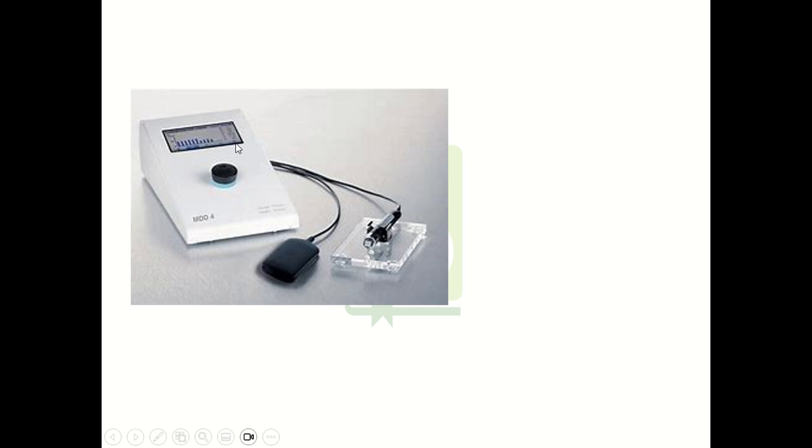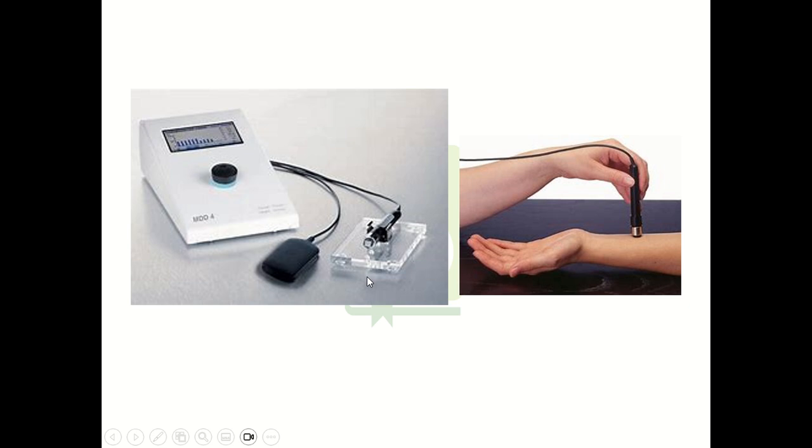On that display unit, the measurement of hydration of your skin will be given in units. These units range from 0 to 120. 0 tells you that your skin is extremely dry, and as the value approaches 120, it tells you that your skin is very well hydrated. Now you can see here, this is the probe. This probe is kept on the skin whose hydration level is to be determined.